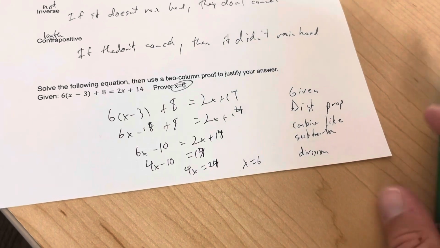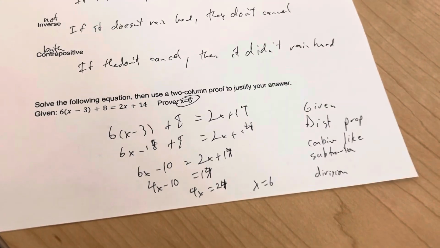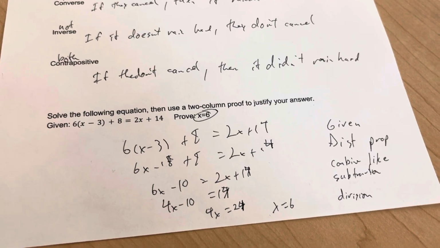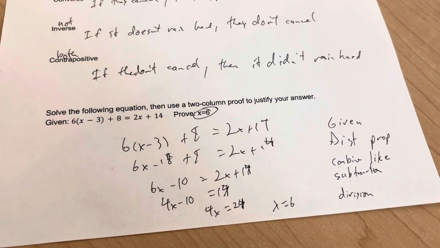Sorry for the poor handwriting, but hopefully this gives you a good idea of what it is that you need to know, study, and be ready for on the test, which is going to be Monday.